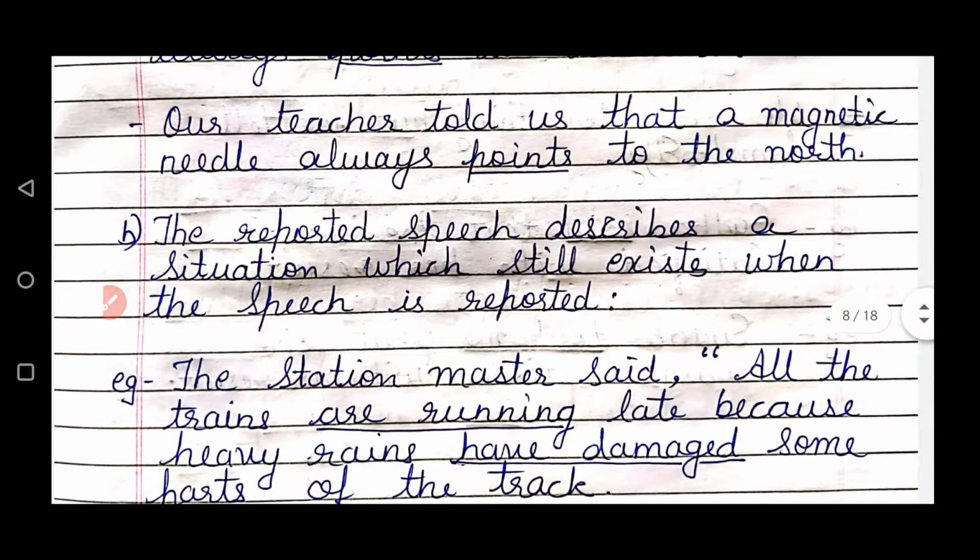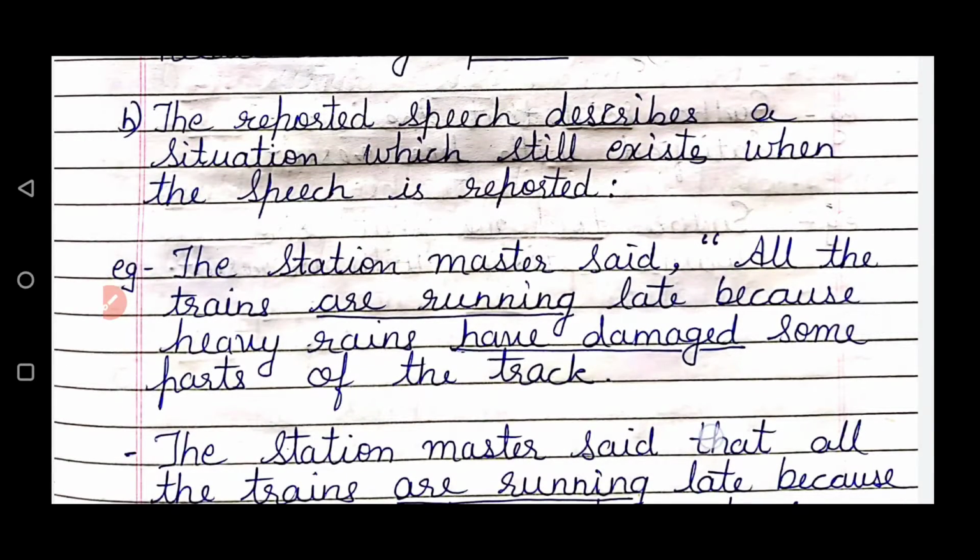Then second, the reported speech describes a situation which still exists when the speech is reported. Suppose at the time of reporting the speech, the situation is the same. Then at that time also, we do not change the tense of the reported speech.